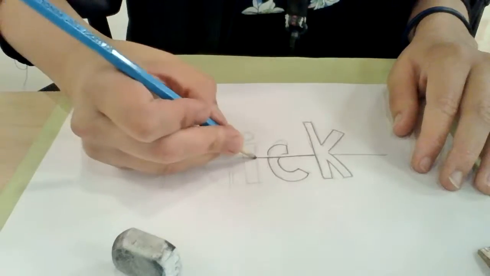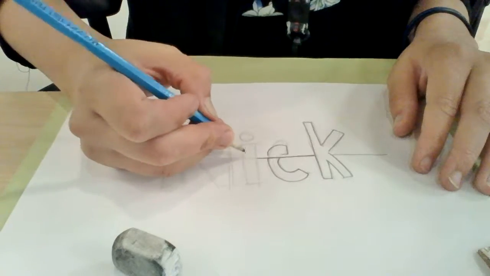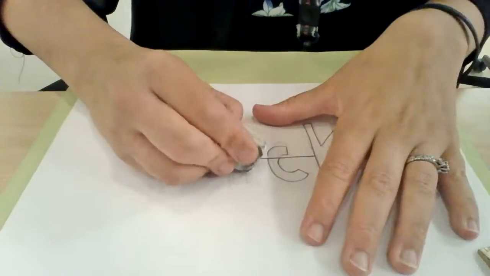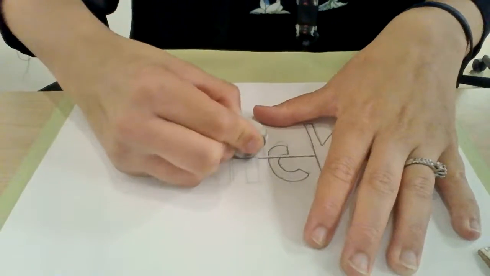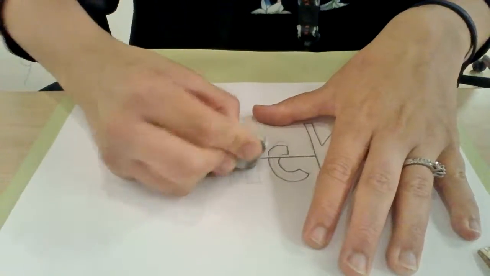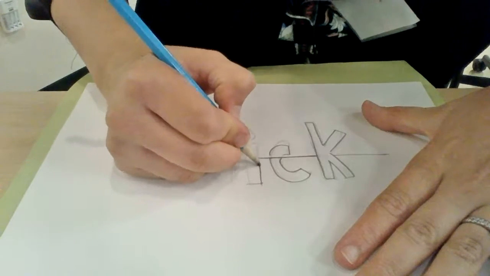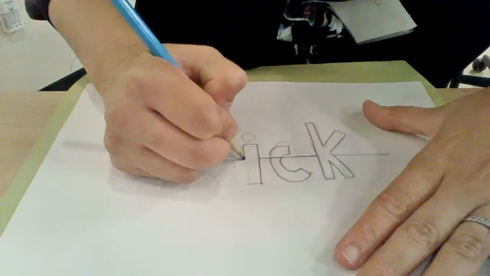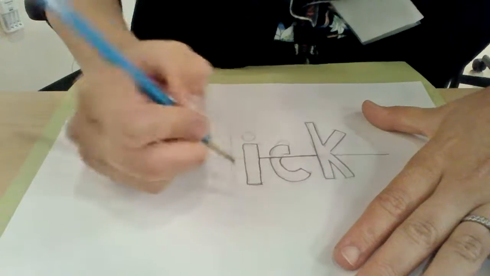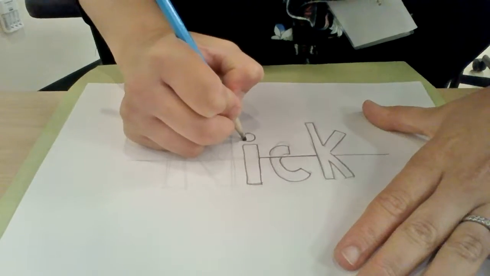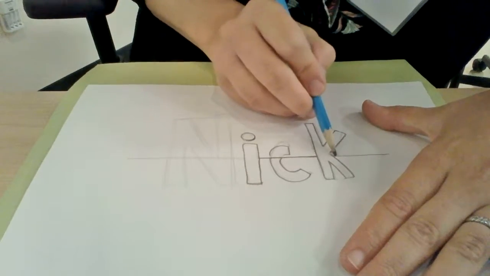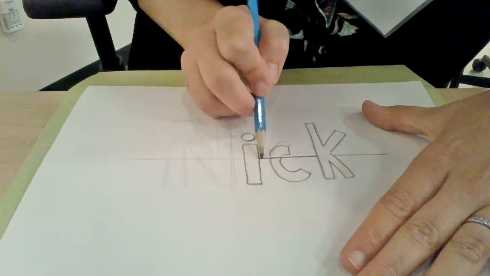All right, now I have to decide, is it going to stay on top of the I or is it going to go behind? I like the idea of it going behind, so I'm going to erase everything that's inside of the I. When you're erasing, it means the object is going behind. If you're leaving it, it's sitting on top of the letters. Okay, so it's gone under, over, under.